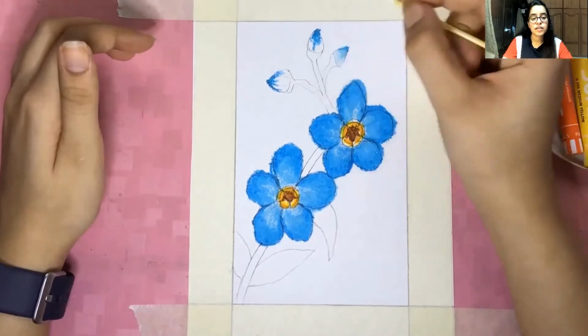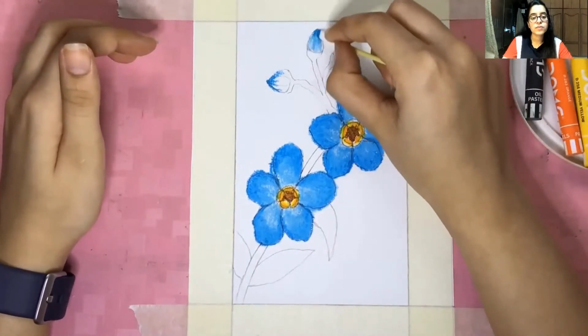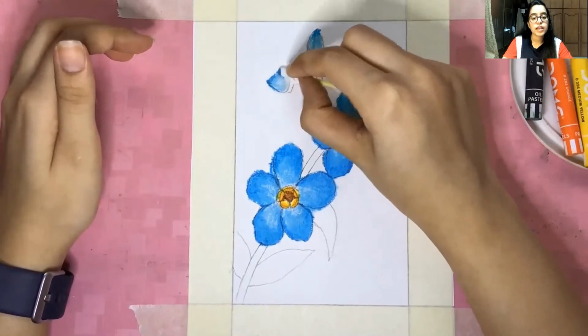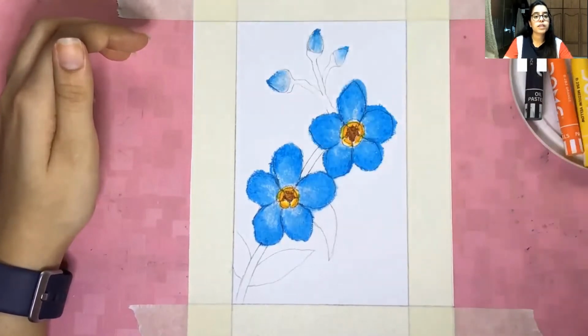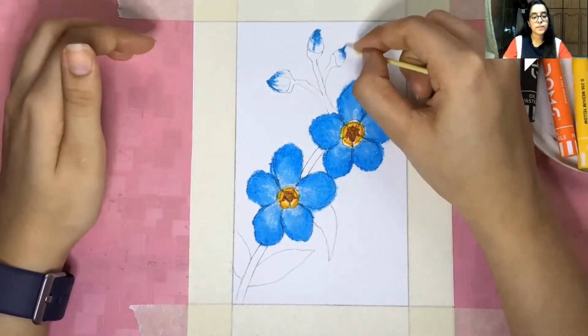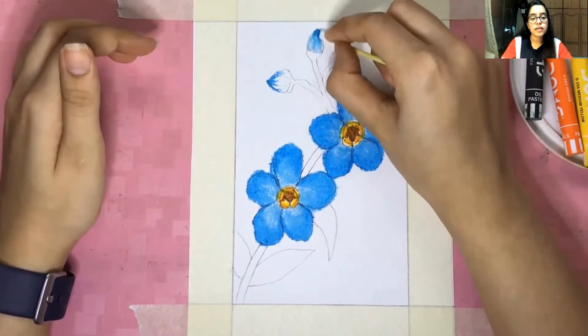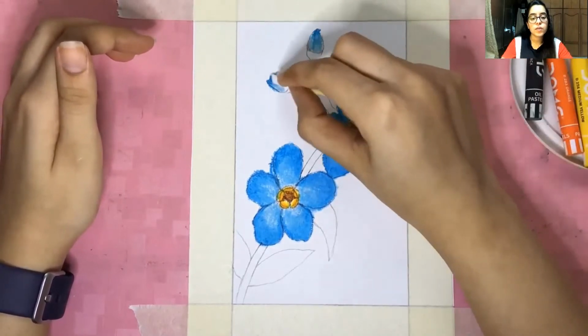So just blend it nicely to give it a smooth look. Just by blending, you end up giving color to the entire bud section. Yes, so just the similar technique. I add a little bit of color to the top section and then I blend it. I'm just taking you a little back where I'm blending the color nicely into the buds.